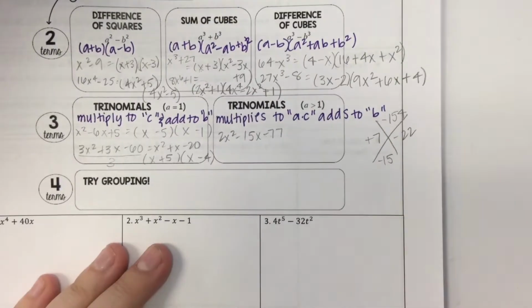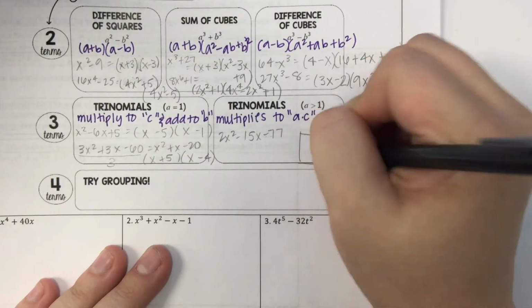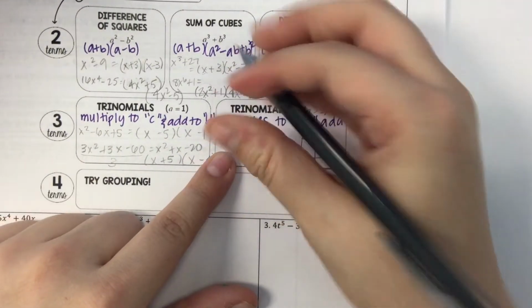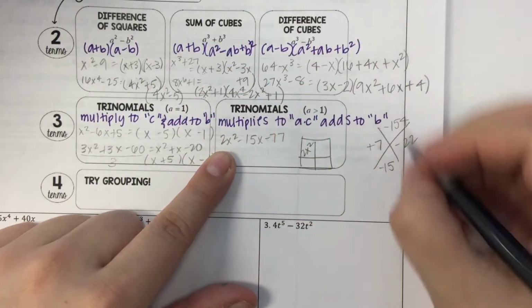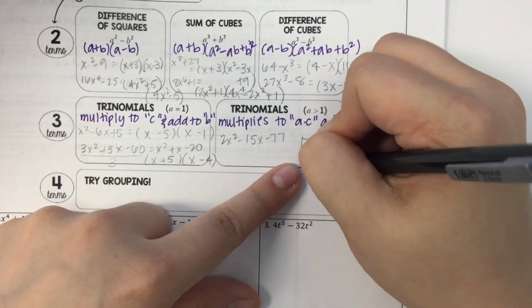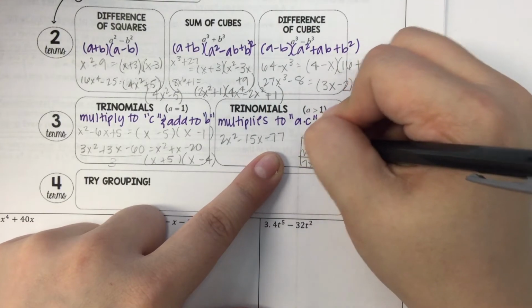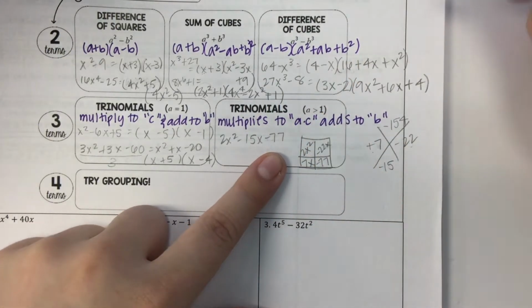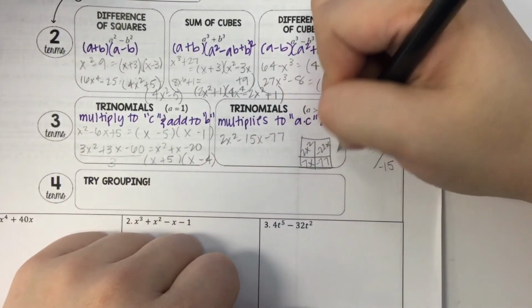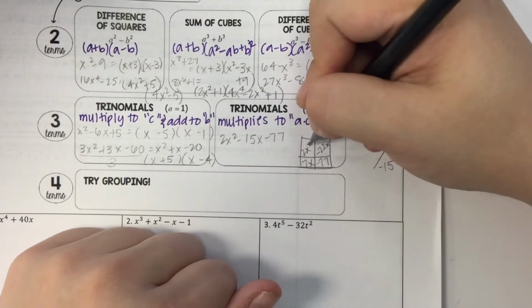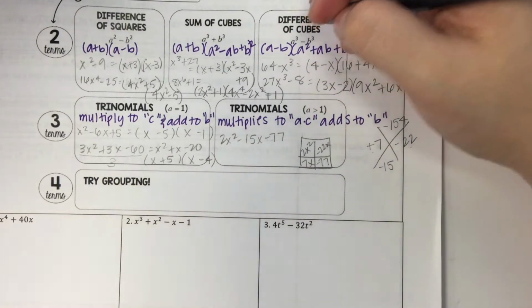So now we're going to draw our little box. Okay, our first term goes in this corner. Our last term goes in this corner. And then everything else we're going to put in the other side. We're going to put x's on these two. Okay, now I look and see, what do these two have in common? What can I factor out of both 2x squared and negative 22x?